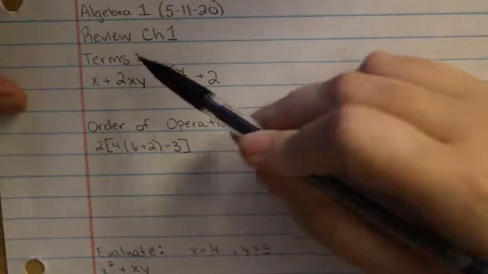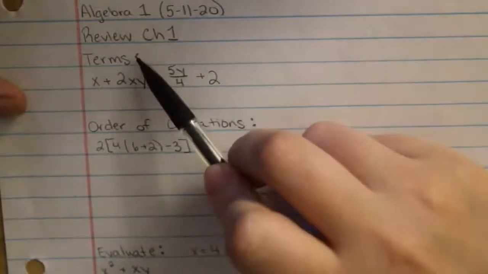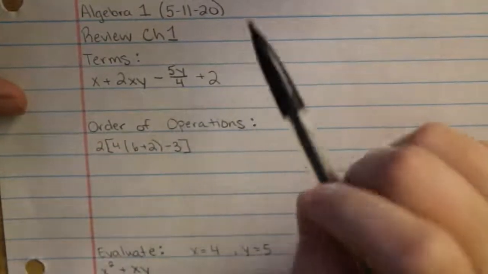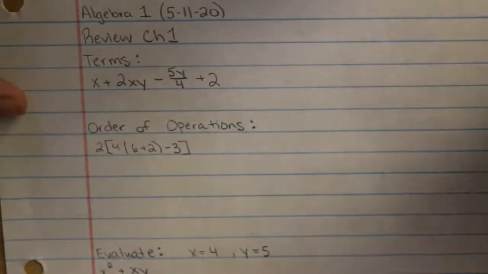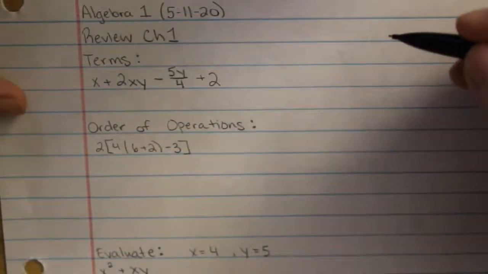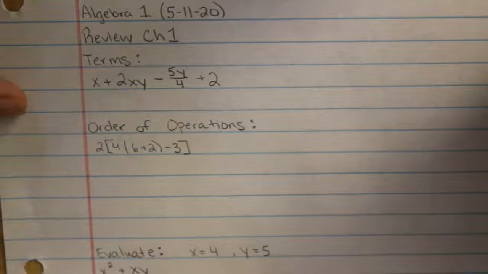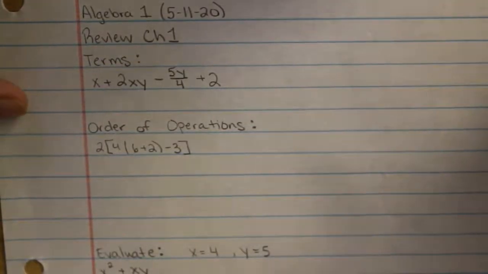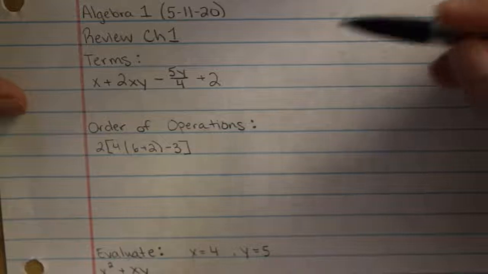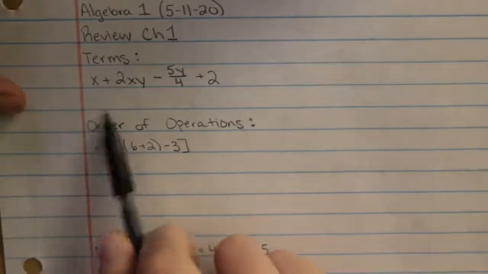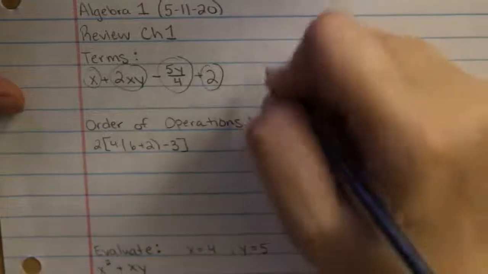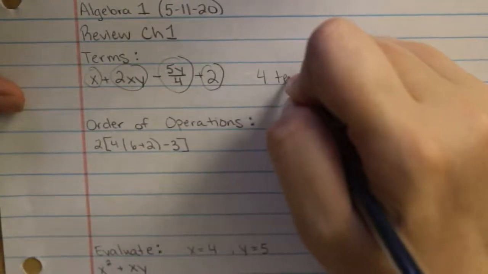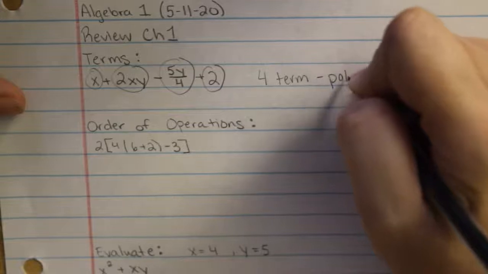So terms. If you don't remember, terms are separated by pluses or minuses in a problem. So you can have anything from a monomial up to a polynomial. Mono means 1, bi is 2, tri is 3, and anything greater than 3 is just a polynomial. Although a binomial and a trinomial are also polynomials, not all polynomials are binomials and trinomials. So the first thing I'm going to do is remind you how many terms this one has. I'm going to circle this. I've got 1, 2, 3, 4. So this is a 4 term. It's a polynomial.